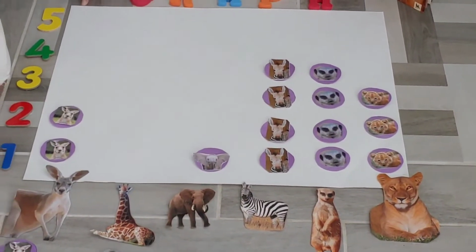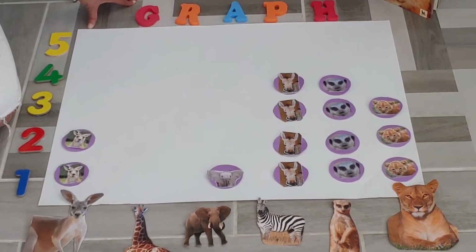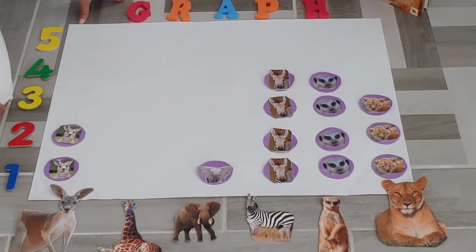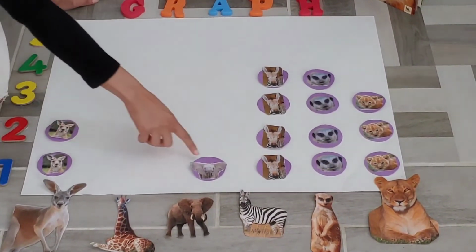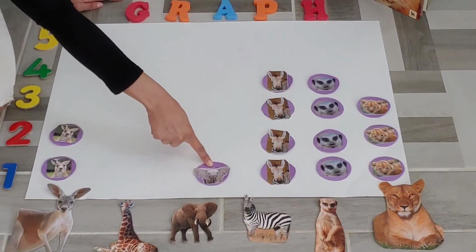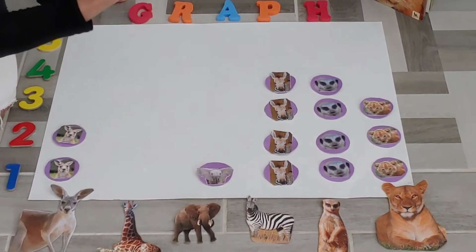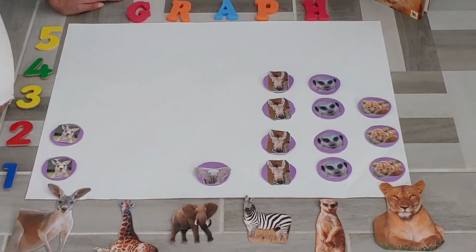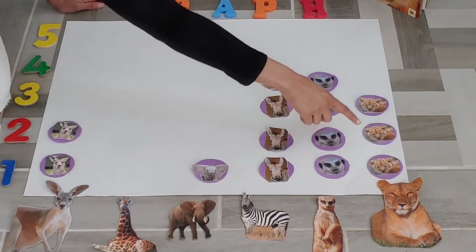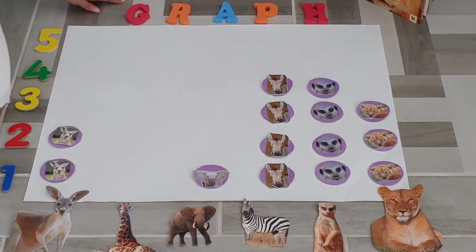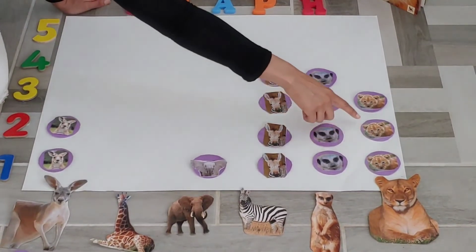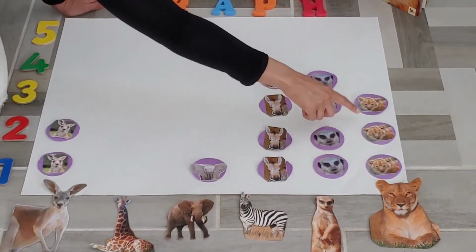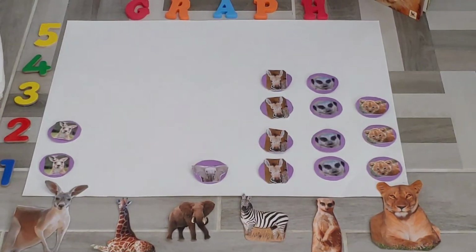All right, is there anything else that we can tell with our data? We can look at who has the second fewest on our board, and that would be our elephant calf, because he only has 1 spot on the graph. And then who has the second most on our graph? That's right. Did you guess our lion cub? Yes. And how many medallions do we have? One, two, three. The second most on the board.